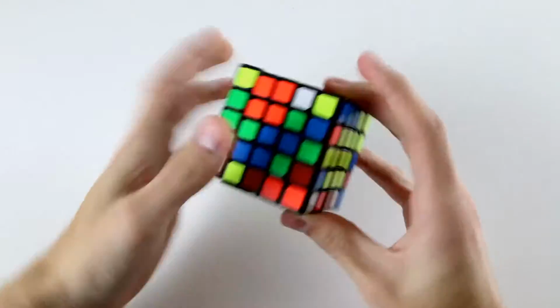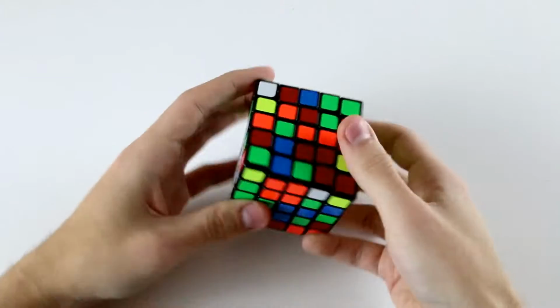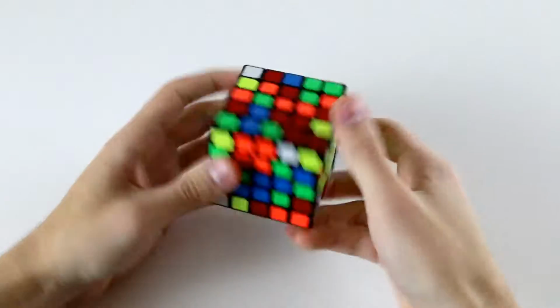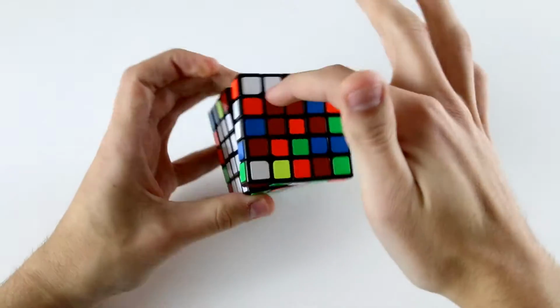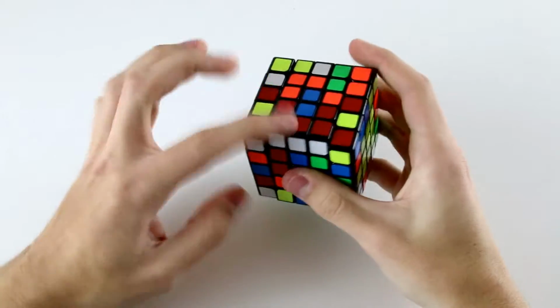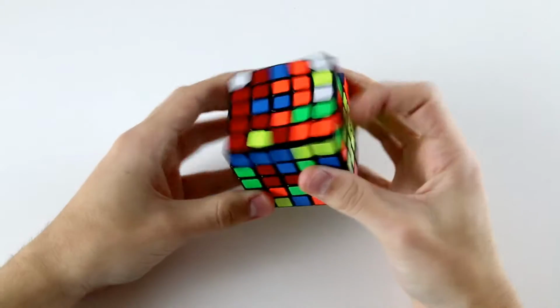Now we've got this white and red and this white and red one here. And the last one is actually back here. So we can do white R prime first to store these two, and then do a U prime with this one, bring it over here, and then do an L prime and then U.